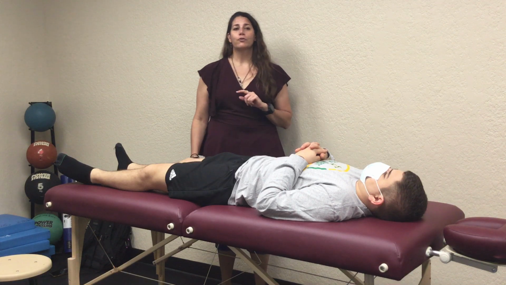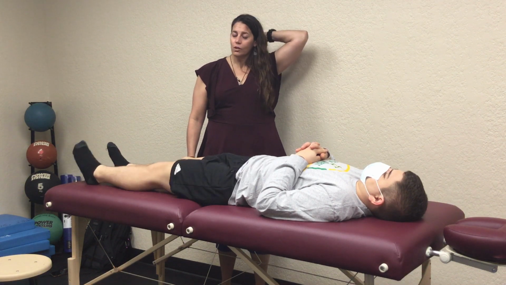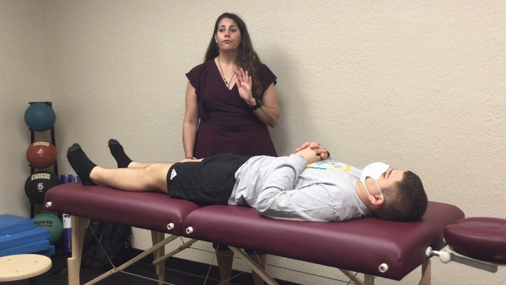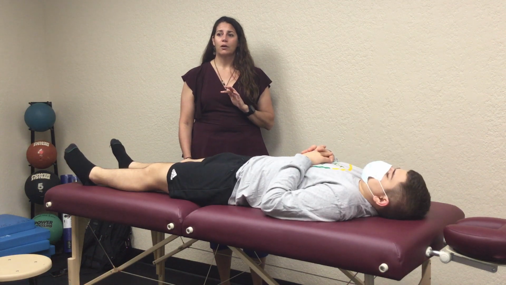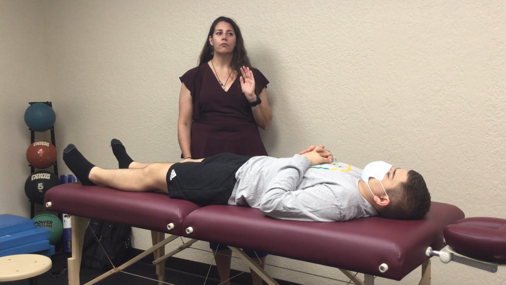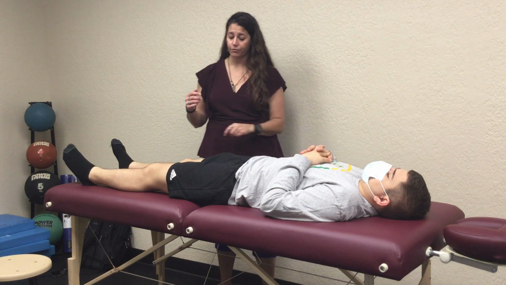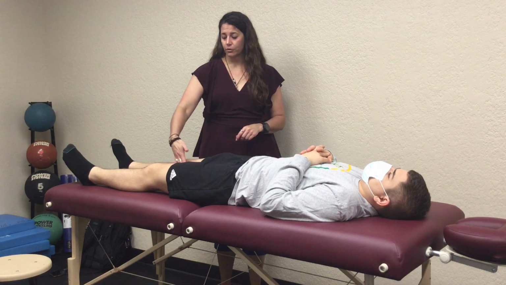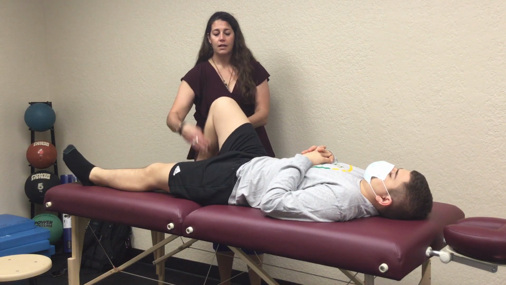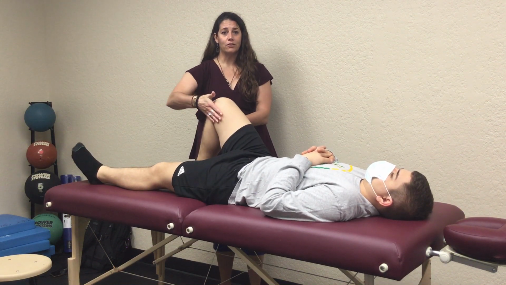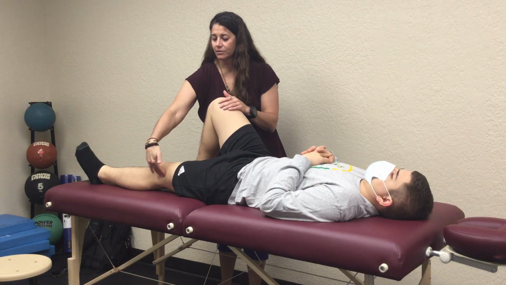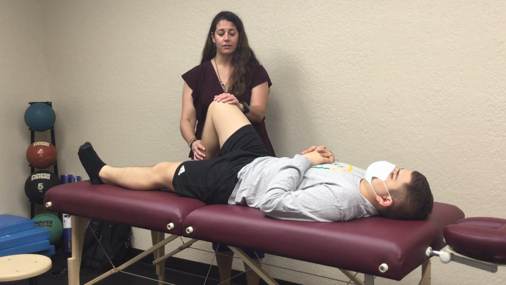All right, so for the knee special tests, we have several of them. The first ones that we're really going to talk about are going to be our valgus and varus tests, because we talked about the MCL and the LCL first. And when we talk about those, remember the MCL is going to be this medial ligament, and then the LCL is going to be this lateral ligament out here.